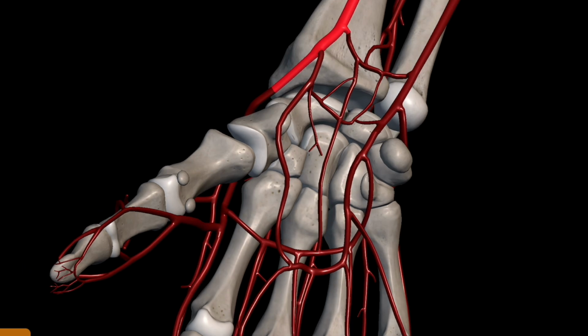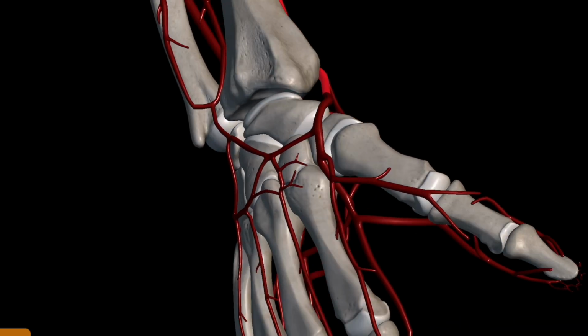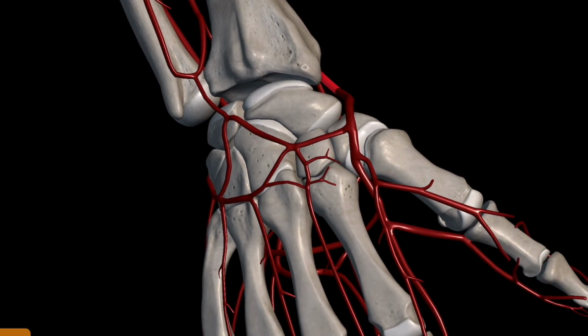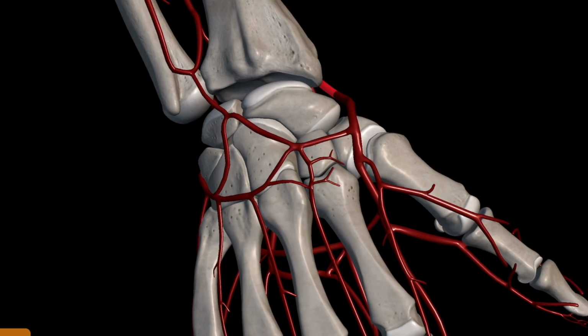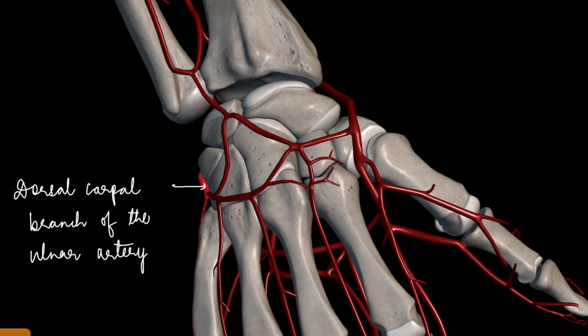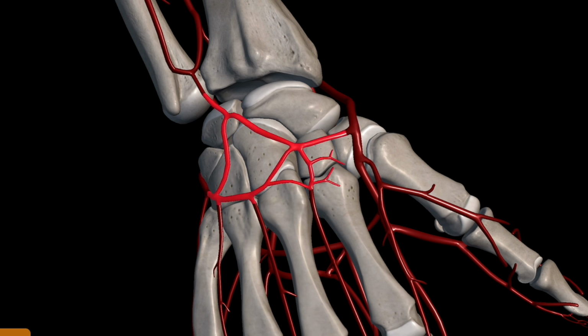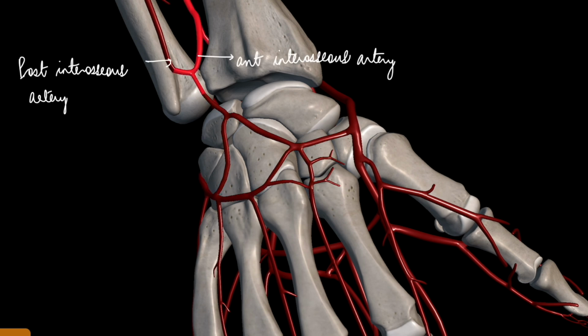Now coming to the branches of the radial artery at the wrist or the hand. This radial artery, as it winds around the lateral aspect of the wrist just before entering the anatomical snuff box, becomes the dorsal carpal branch of the radial artery. This dorsal carpal branch joins the dorsal carpal branch of the ulnar artery and the anterior and the posterior interosseous artery.